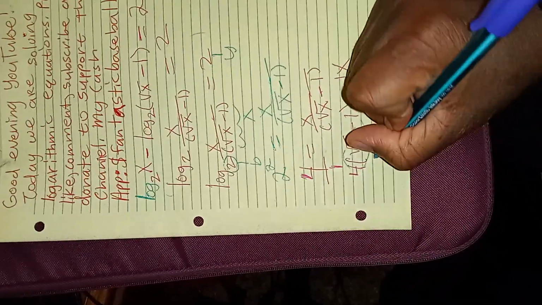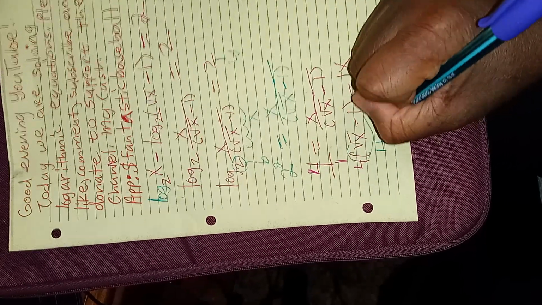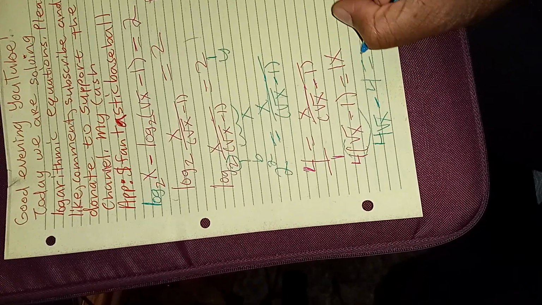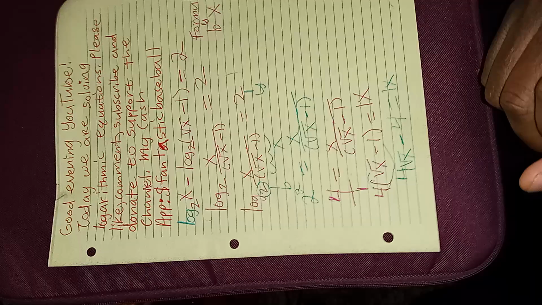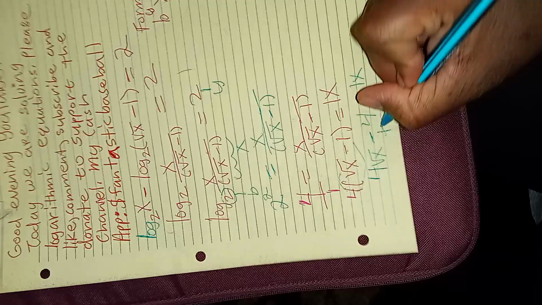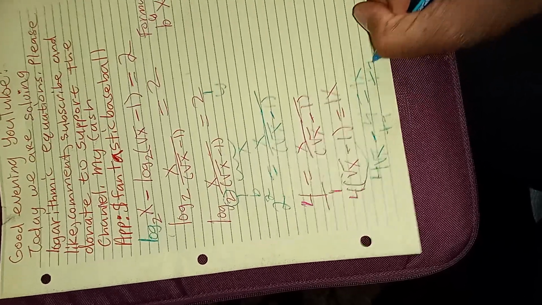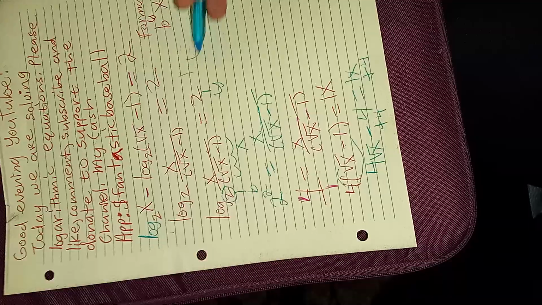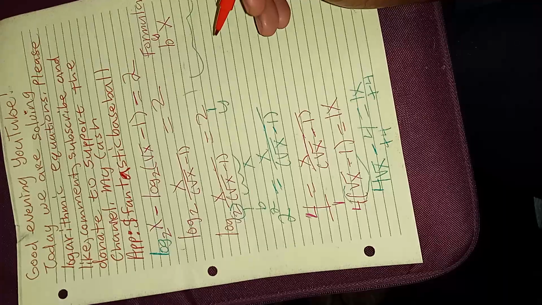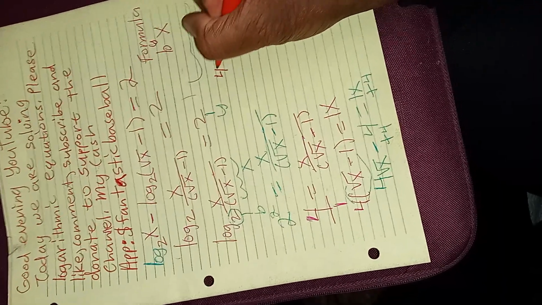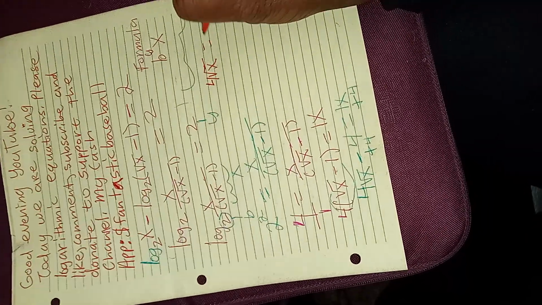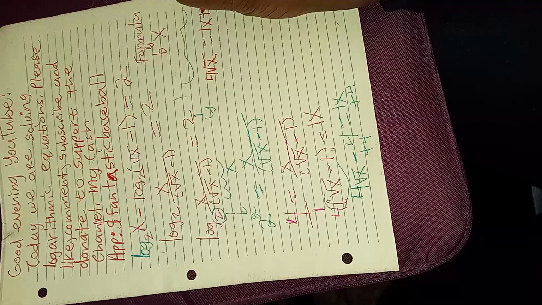So 4 square root of x minus 4 is equal to 1x. We want to add 4 to both sides. So now we will obtain 4 square root of x is equal to 1x plus 4.